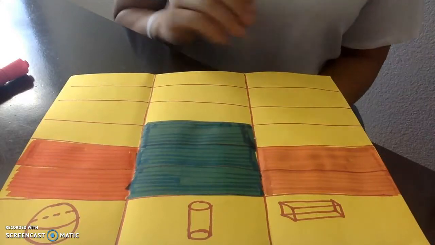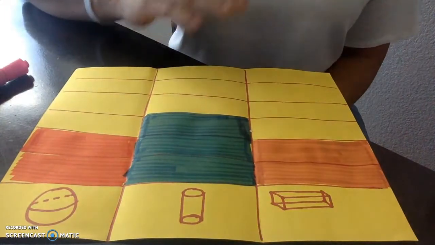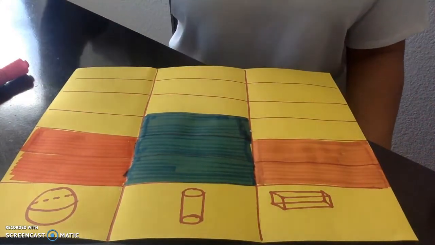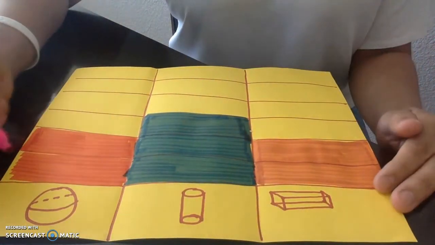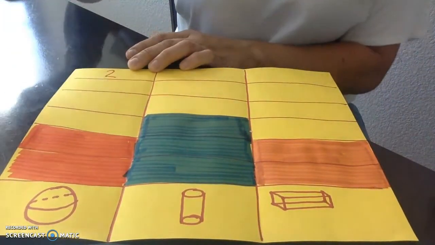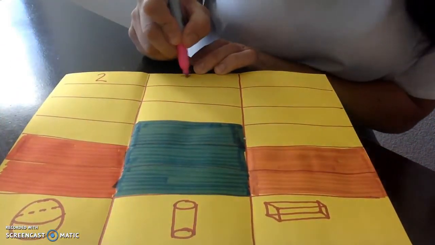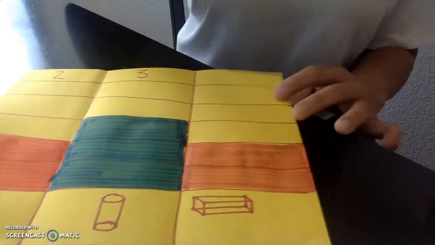Awesome. Okay, so now, boys and girls, I want you to go ahead and count. I did a few, boys and girls. If you find more objects for each shape, amazing. I love it. So what I'm going to do is count each shape, okay? So I found 2 spheres. I'm going to go ahead and write the number here. I found 1, 2, 3 cylinders. And how many rectangular prisms did I find? 2.